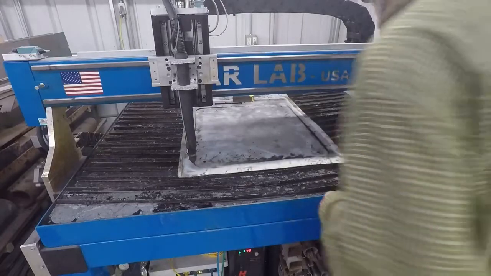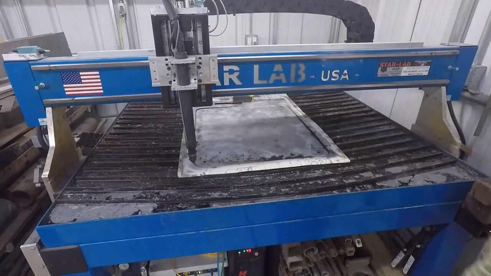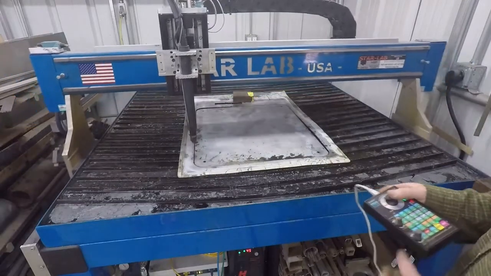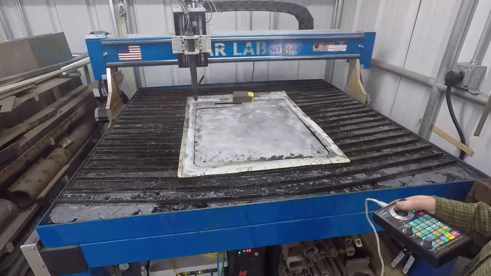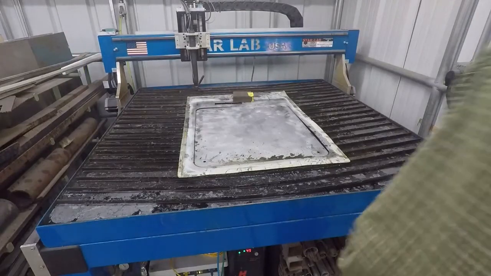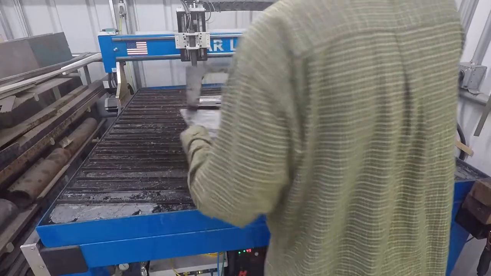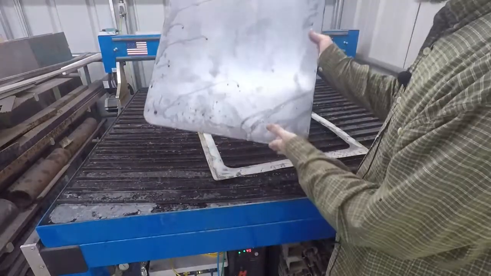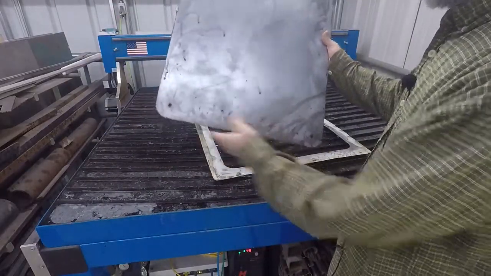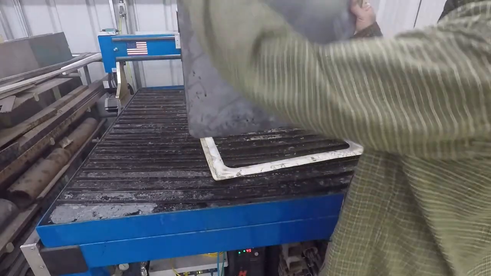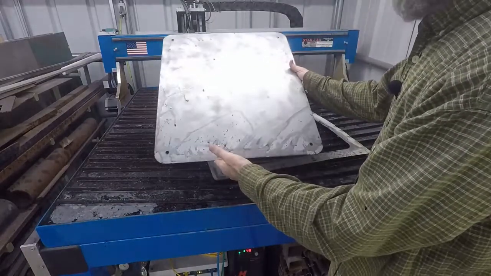So undo the clamp. Let's move the gantry out of the way. Get our metal out. I'm just going to push it back. There's our panel. Got a little bit of water on it, but we got the holes made. All the corners are rounded. Pretty cool.